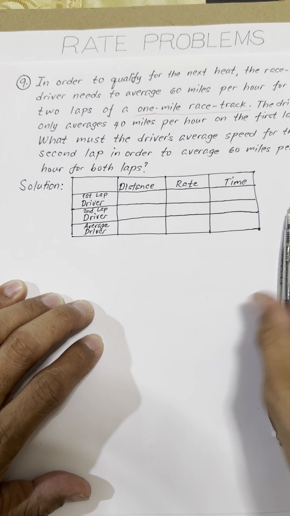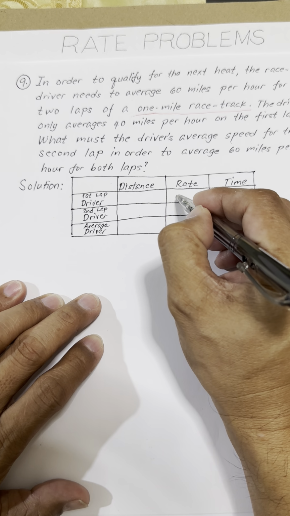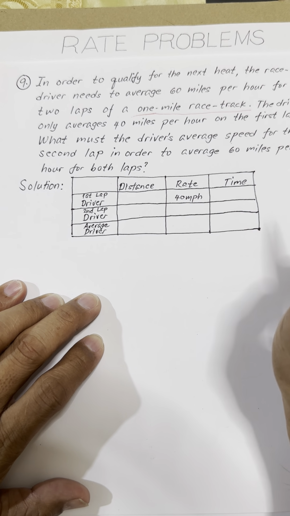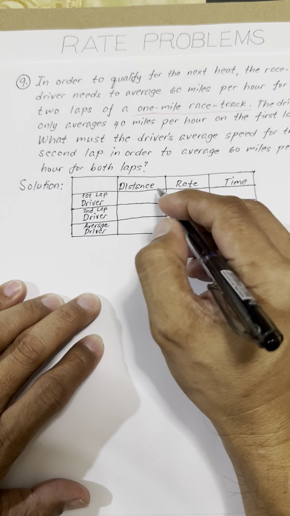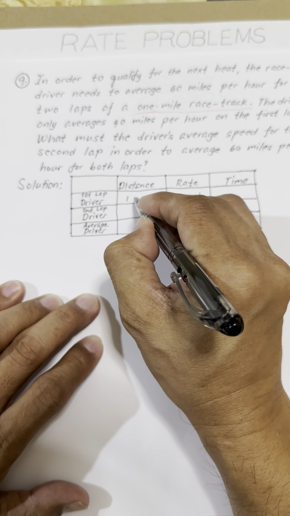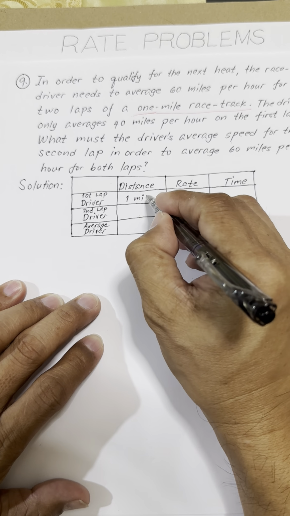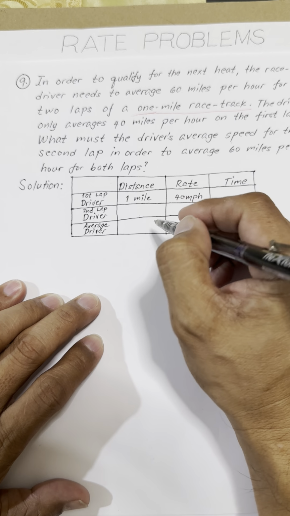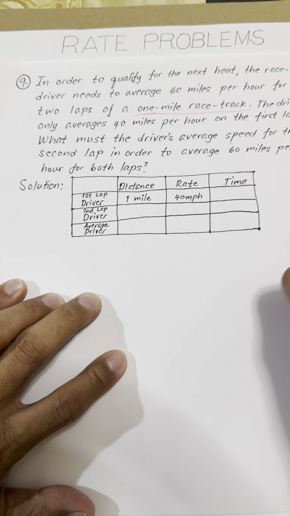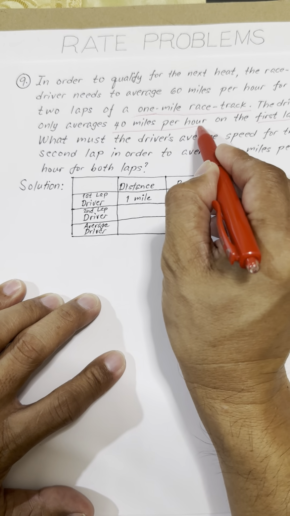So the first lap, its average speed or rate, is 40 miles per hour. So write down 40 miles per hour. Then the distance, 1 mile racetrack. So the distance is 1 mile, or 1 mi, or you can write the full word mile. Okay, so first lap, average of 40 miles per hour.